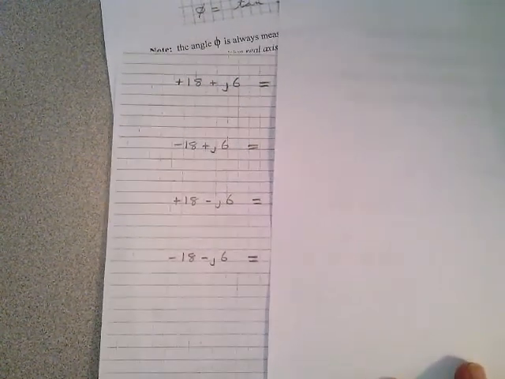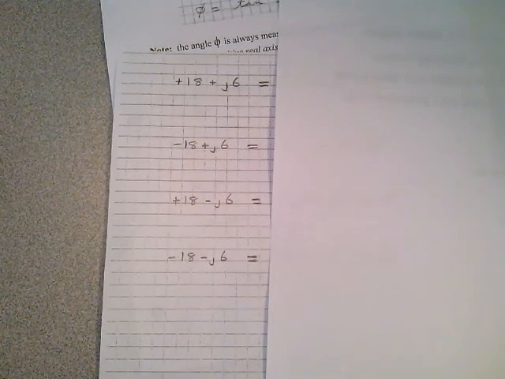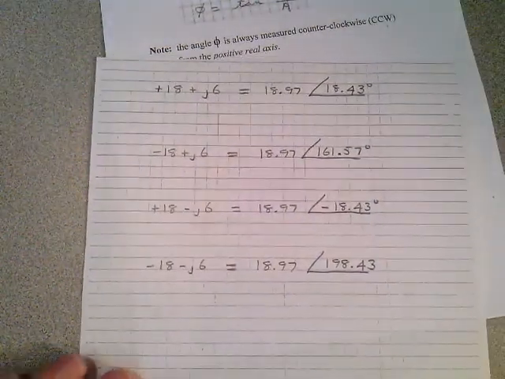So I want you to go ahead and try these. I want you to try each one of these. Just figure out the angle and then put it in the first, second, third, or fourth quadrant and see if you come up with the answers. Stop the video and try it. And if you did it right, this is what you should get. There's the answers to that problem.